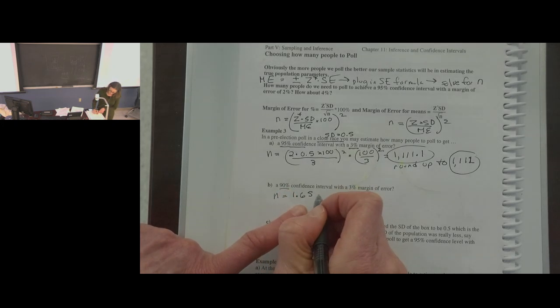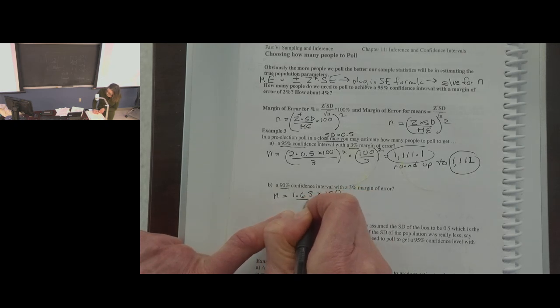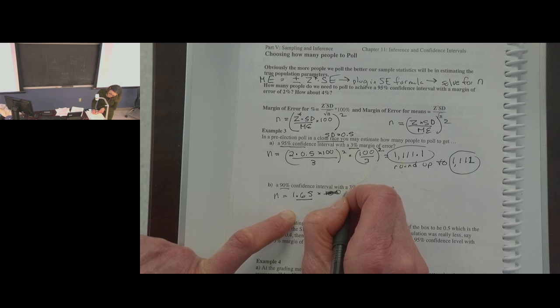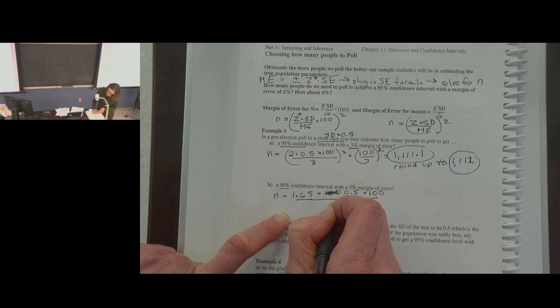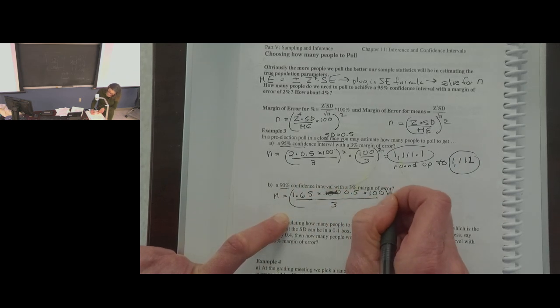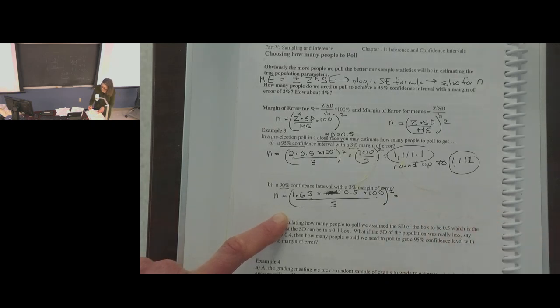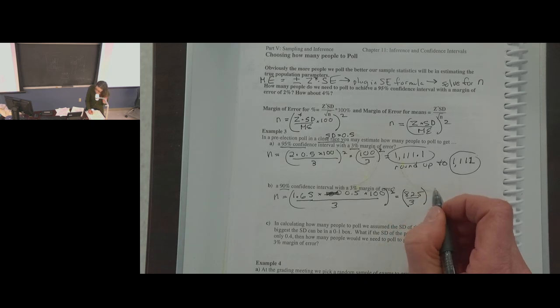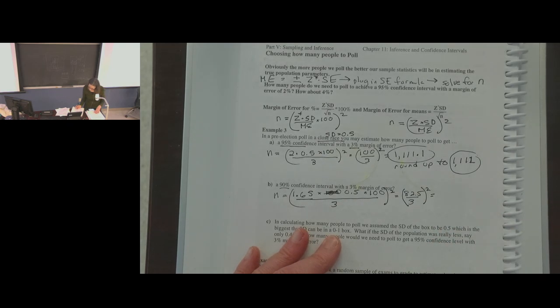So you do that times 100 over, whoops, what did I forget? The 0.5. So times 0.5 times 100 over 3, margin of error 3. And then that's 82.5 over 3. So you don't need as many people. I got, what did I get?